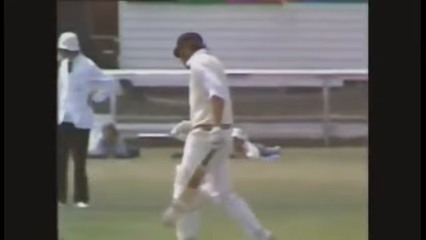The English slip cordon, waiting expectantly, but as yet have had nothing to raise their hopes about. Bob Taylor, the keeper, and shot, Robert Anderson, good shot. 4 runs from the time it left the bat, backward of point. Anderson just giving himself enough room then to play the shot of the morning to date.